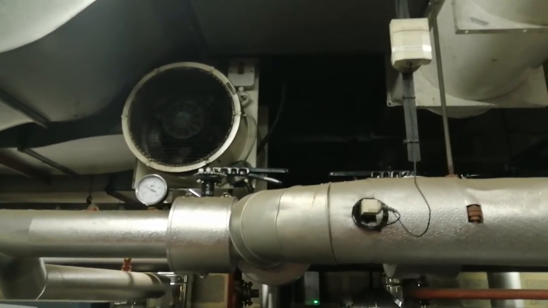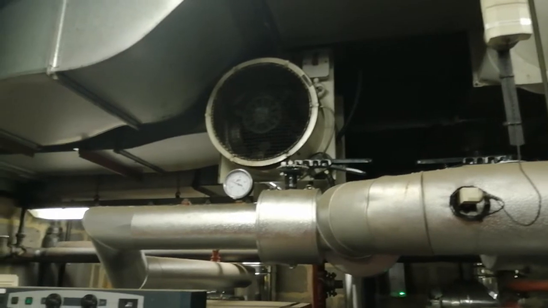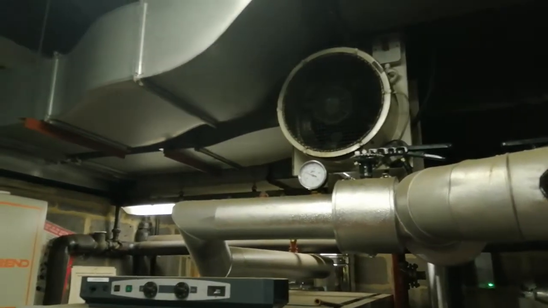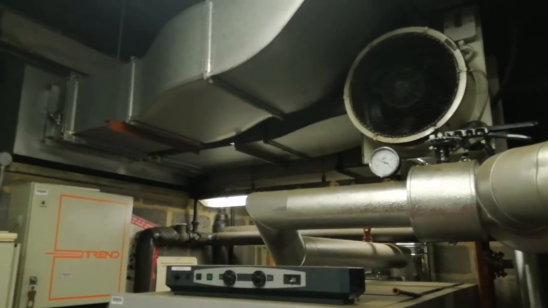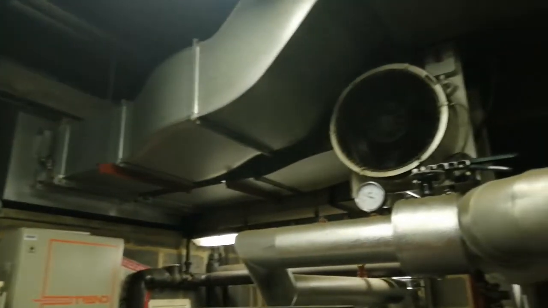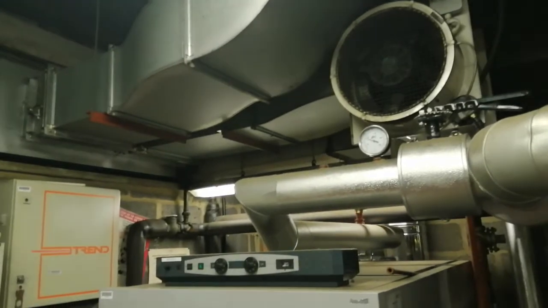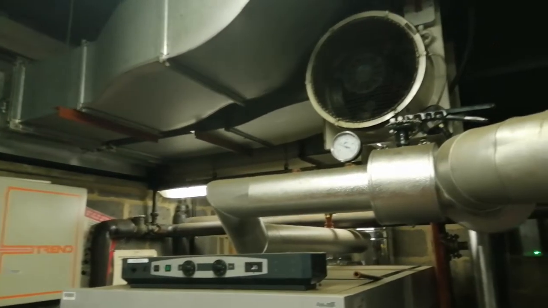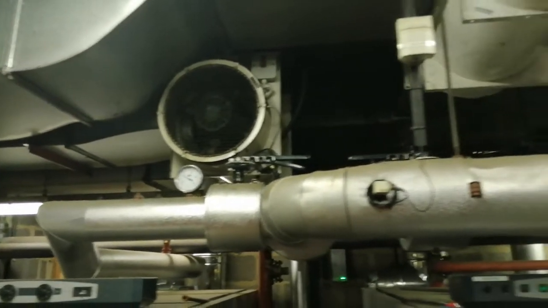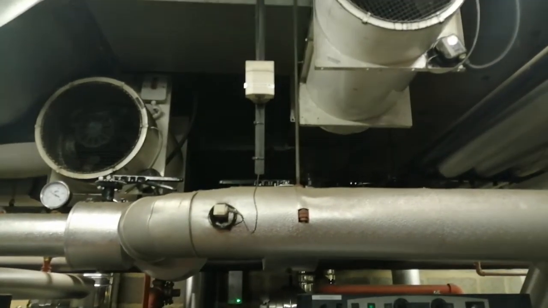It's also done to not affect the building's aesthetics, the look of the building. So if you have a flue running up the side of this building, it may not look that attractive. But if you disperse the gases at a low level, it doesn't look as bad, and it also doesn't cost as much money. Okay?